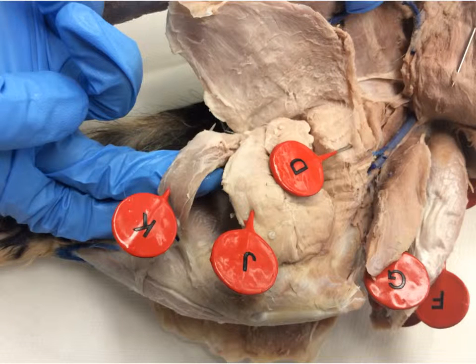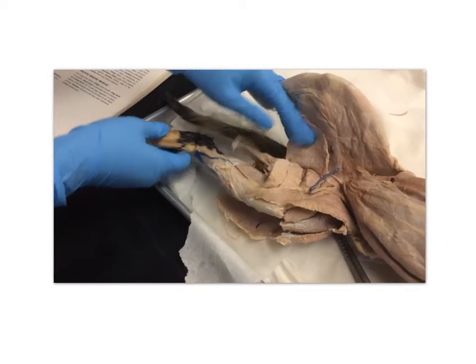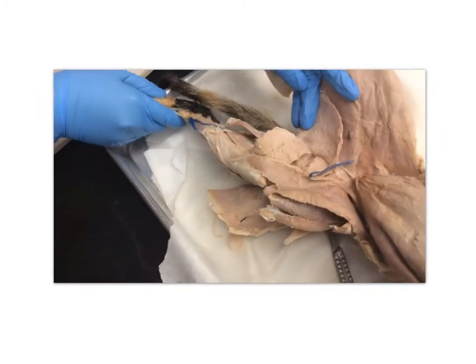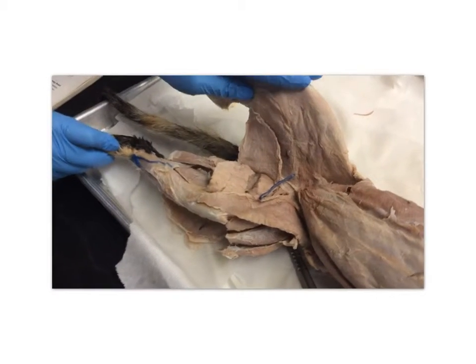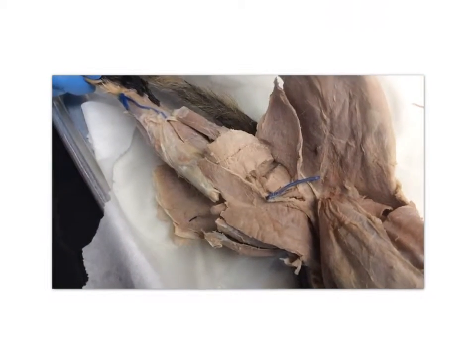The semitendinosus corresponds to the letter K. The semitendinosus extends the hip. The semimembranosus corresponds to the letter J. The semimembranosus extends the hip.